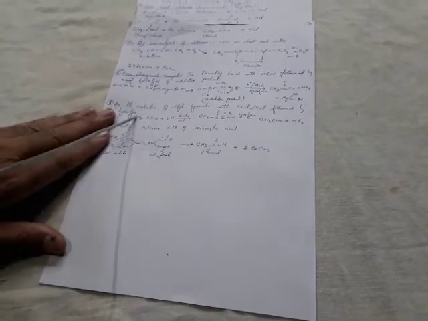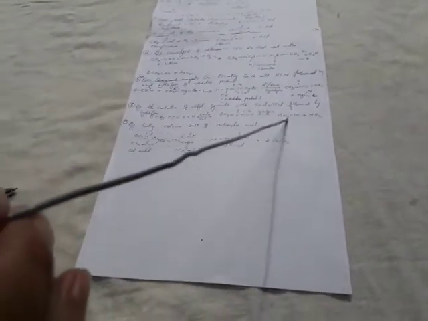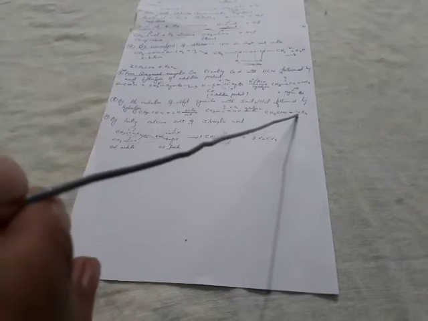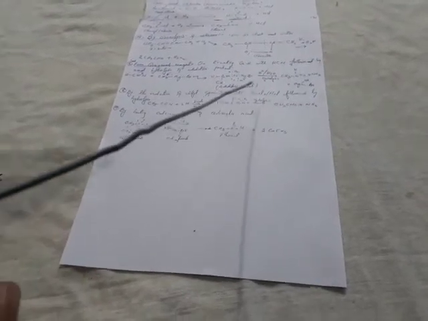Then we have another method, that is the reduction of alkyl cyanides with stannous chloride and HCl, followed by hydrolysis. This is known as Stephen's reduction. You can see here this is methyl cyanide. Upon reduction with stannous chloride, we get an imine. Upon hydrolysis, it gives an aldehyde, that is ethanal is formed, plus ammonia is also obtained.